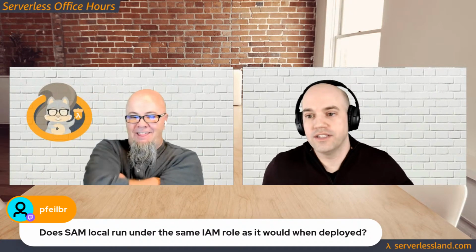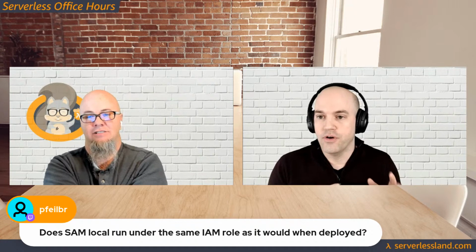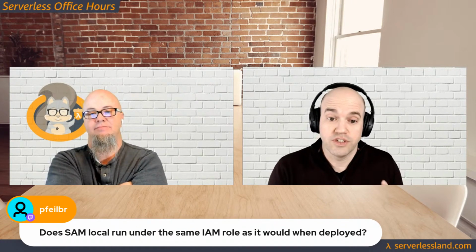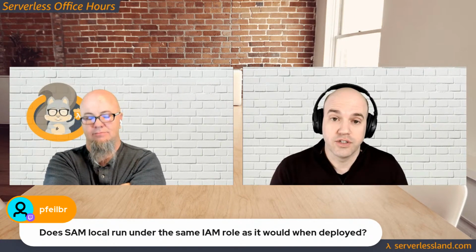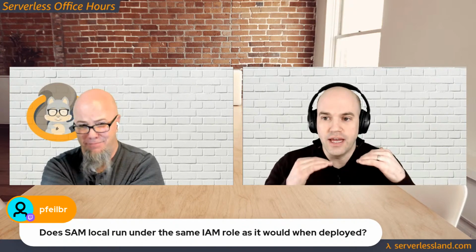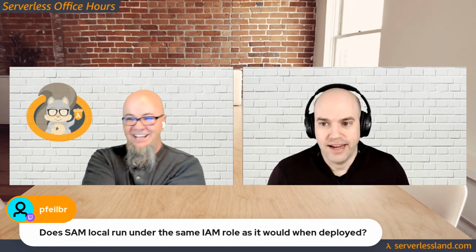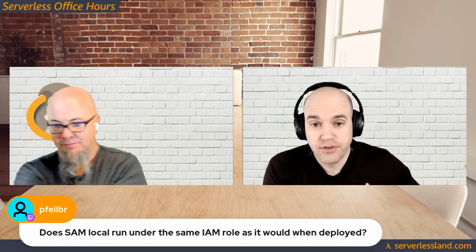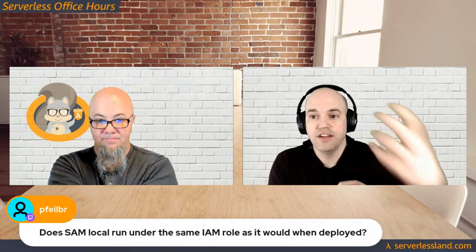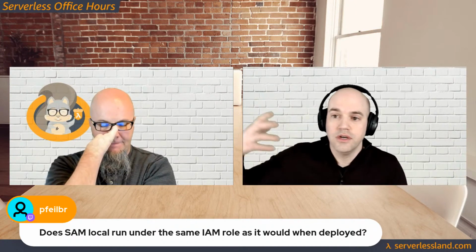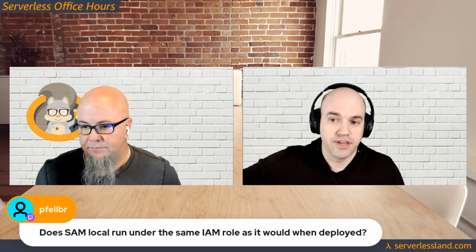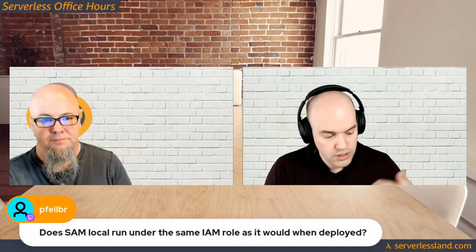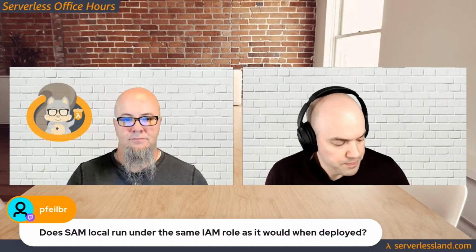No, it doesn't. SAM local runs under the account profile that you've configured on your machine, which is probably going to be based off your IAM credentials. And it's probably an admin. Right, typically. Or some other policy. It might be the opposite if you're in a big environment. Your organization vended you some restricted credentials, but in actuality, in production, it's going to run with expanded access to logging, monitoring, observability, et cetera.